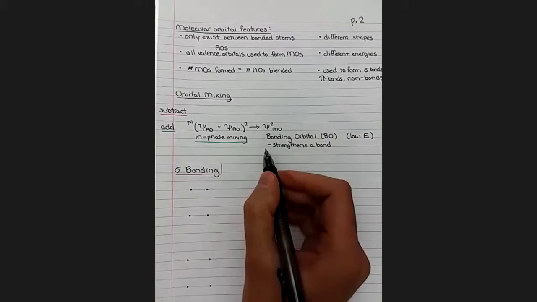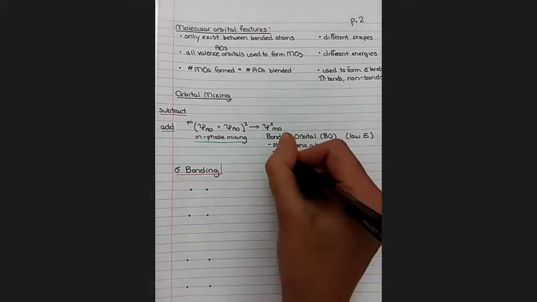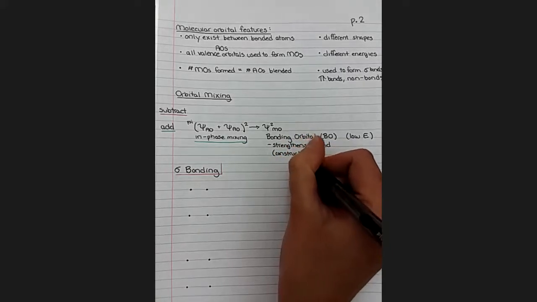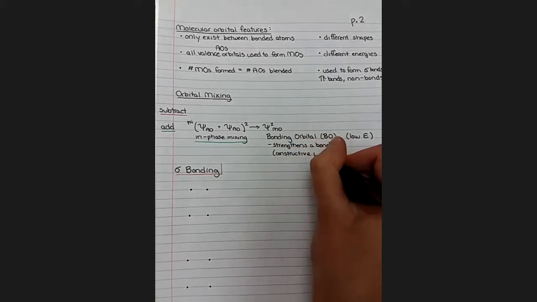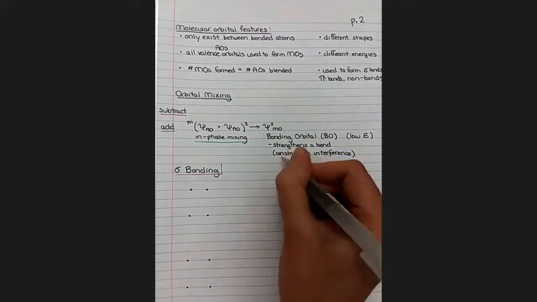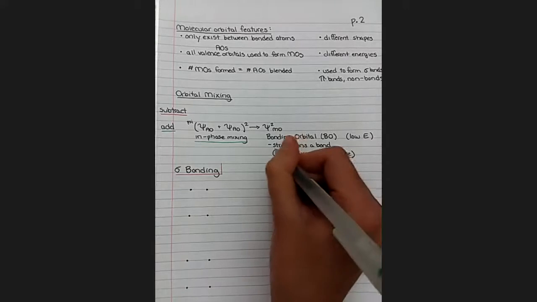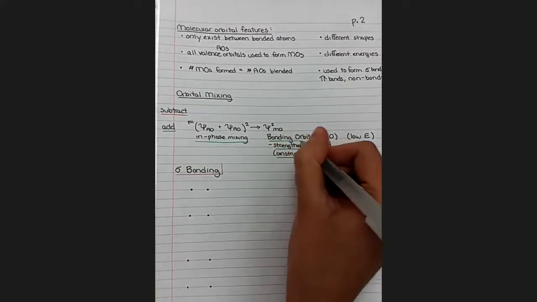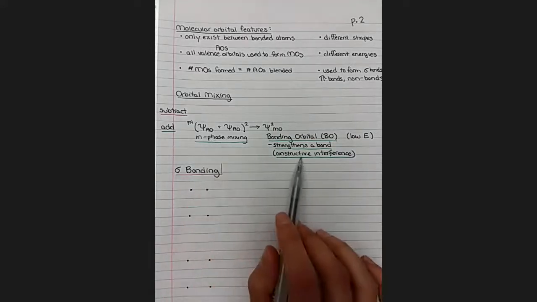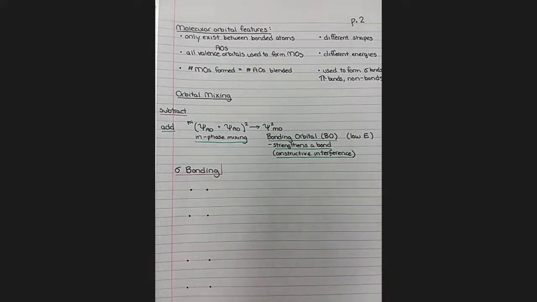Another way of thinking of in-phase mixing is constructive interference. Remember when we talked about waves and how waves can mix with constructive interference or destructive interference, and how we said electrons are also waves? This is where that comes back. So the constructive mixing of the two wave functions forms a bonding orbital, a low energy, strong combination.